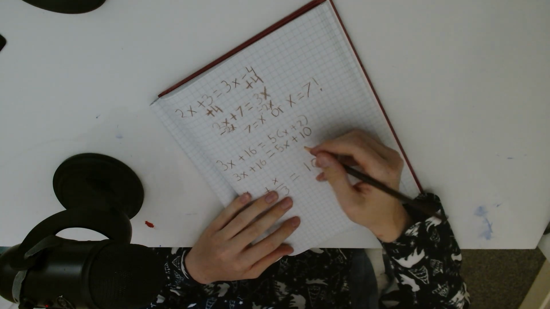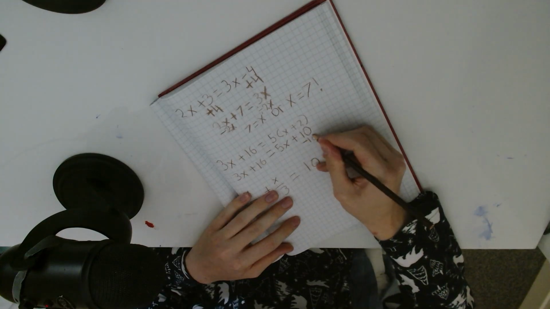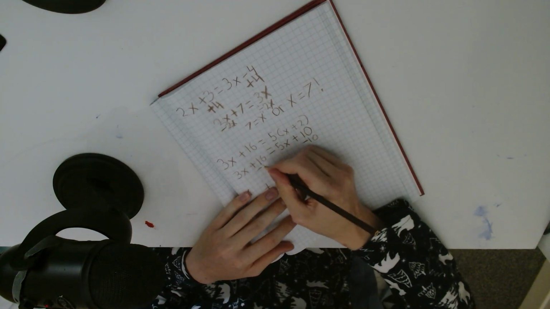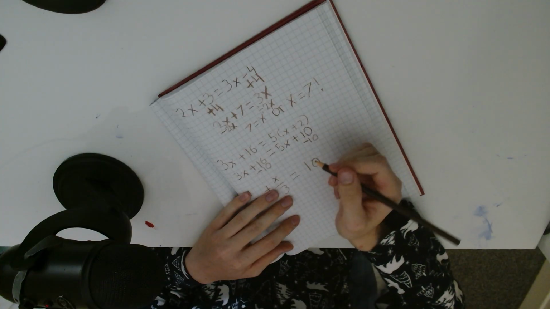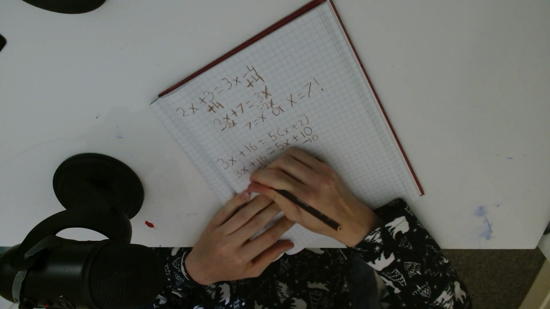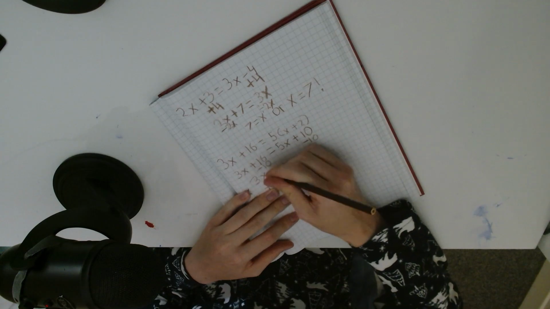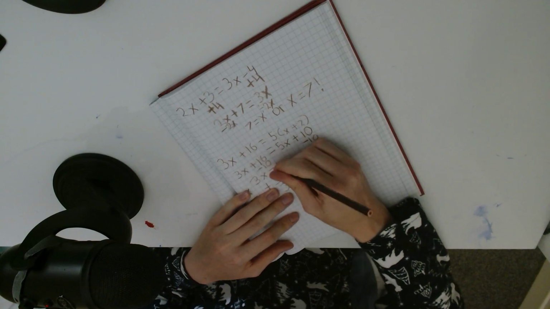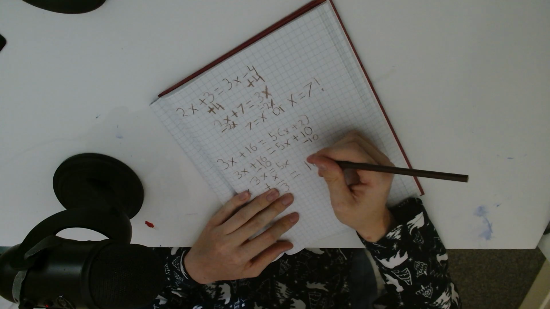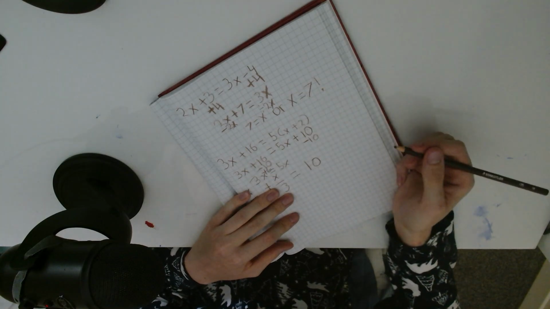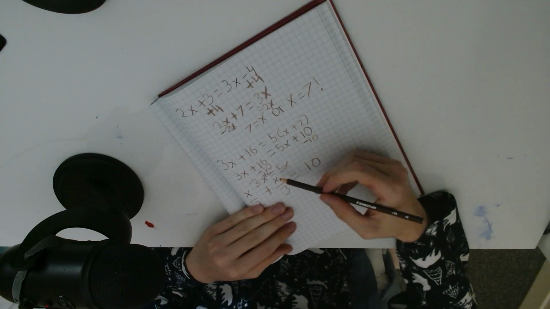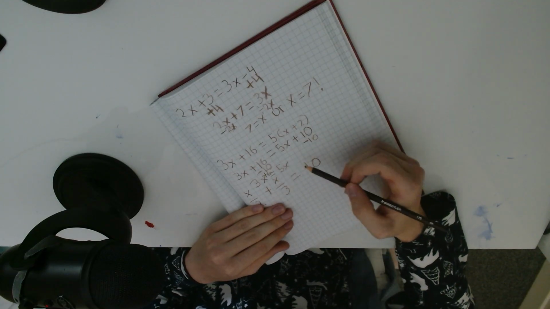Let's go minus 10 from both sides. And that would equal, wait, no, 3x plus 6. Yeah, 3x plus 6 is equal to 5x.